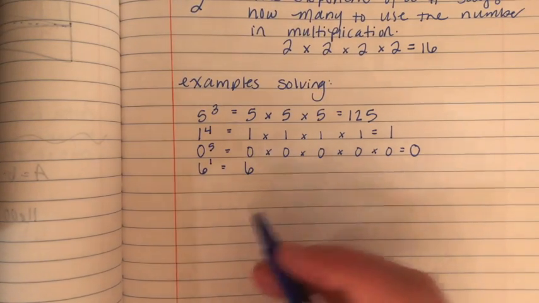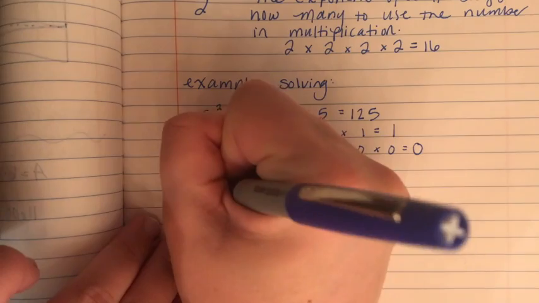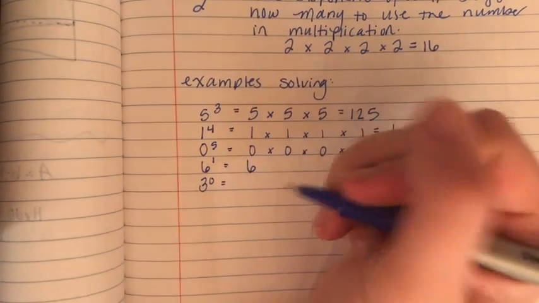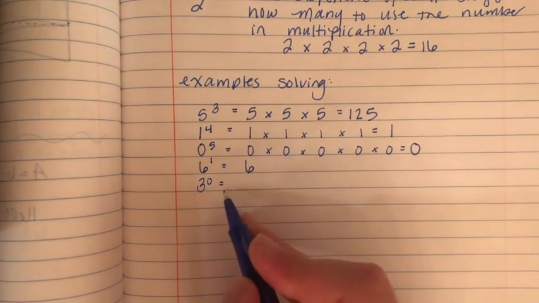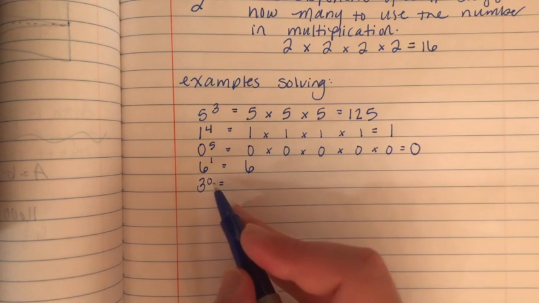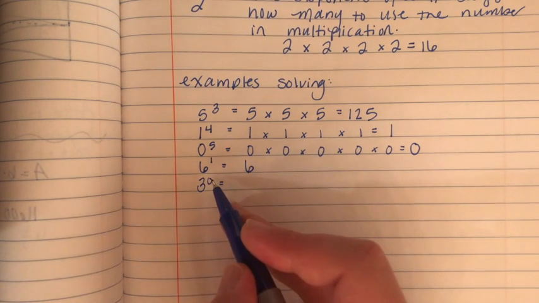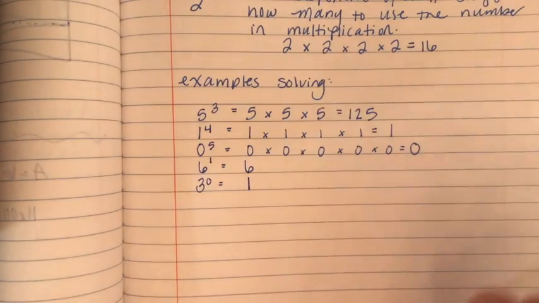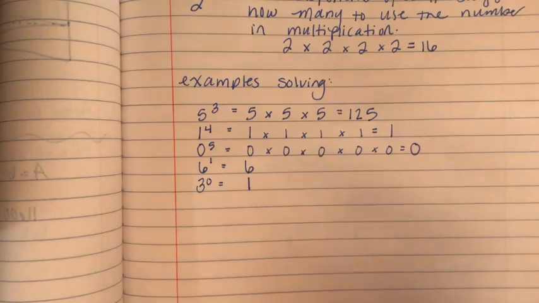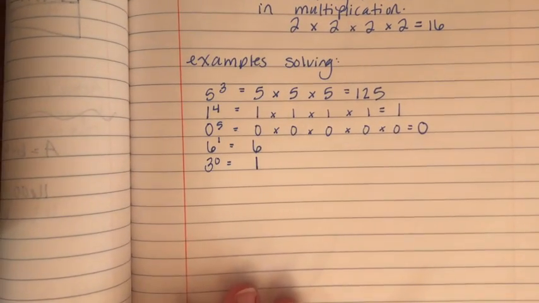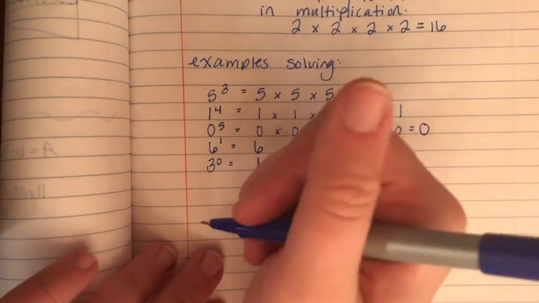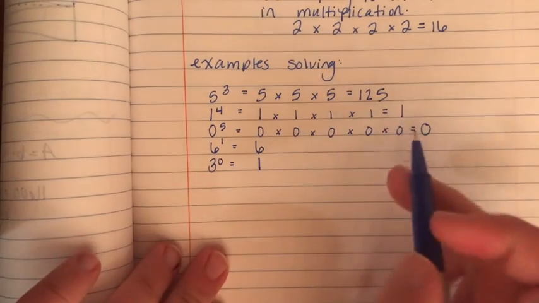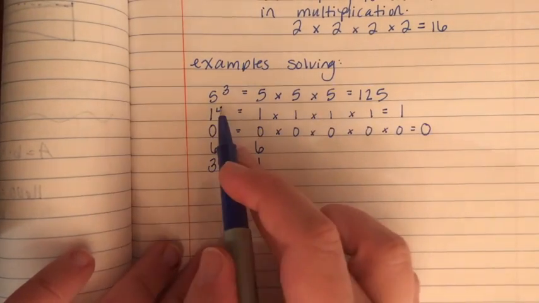Okay, the other funky one is anything to the 0 power. And if you want to watch a video about this, there are many videos out there on why this is true. But any number to the 0 power is 1. And that is what it becomes. Okay, so let's now work through some examples of going from this direction to this direction.